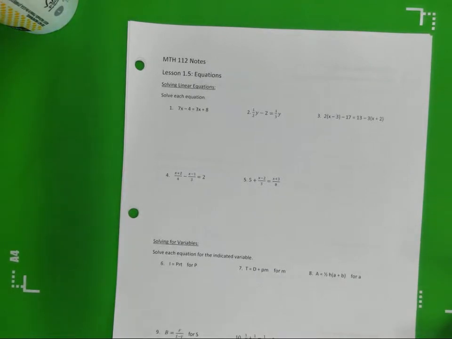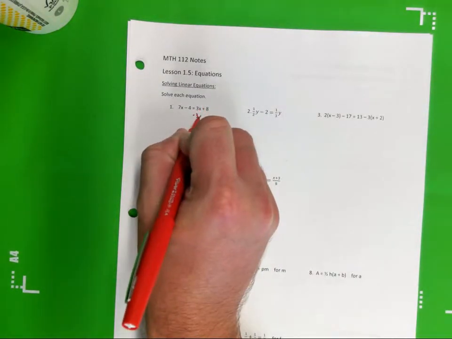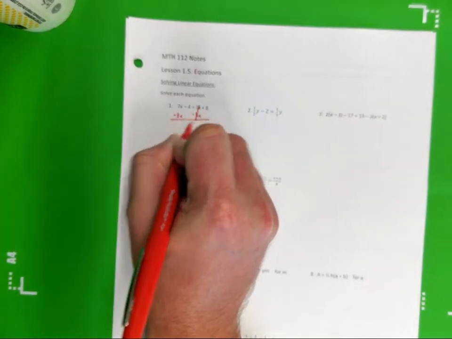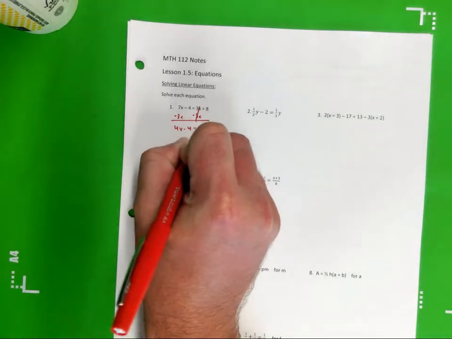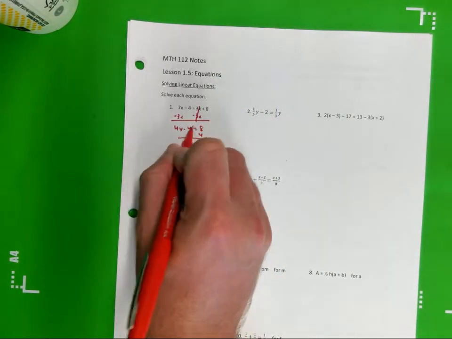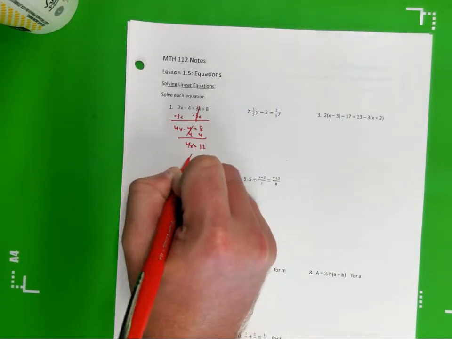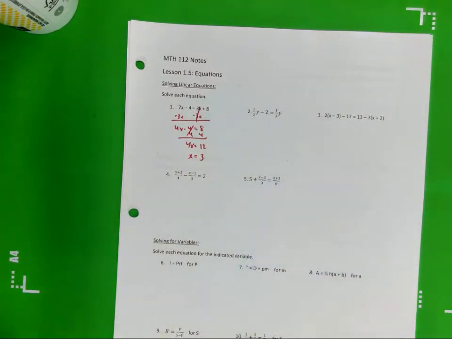Number 1. You've been solving problems like this since what grade? 7th grade. So this shouldn't be a problem. I'm going to move the 3x over. I get 4x minus 4 equals 8. 4x equals 12. x equals 3.